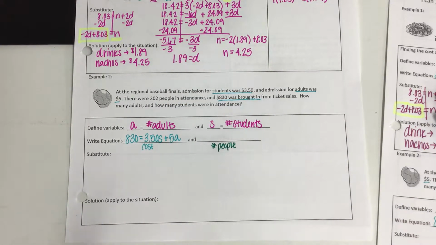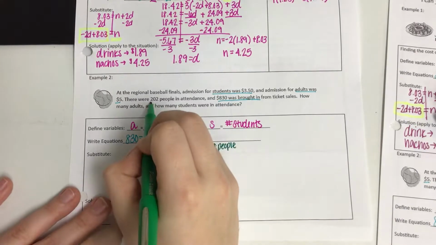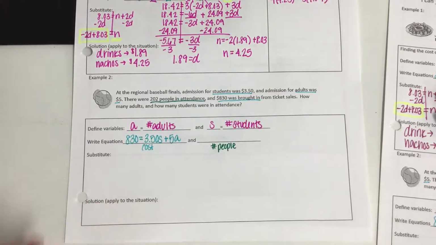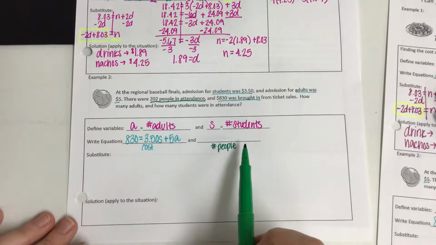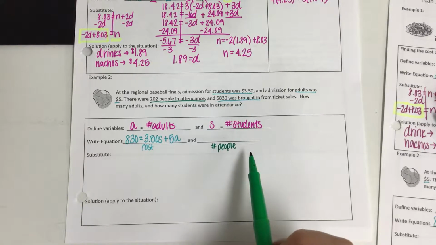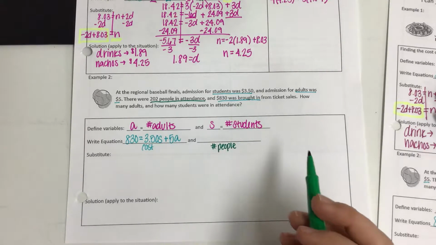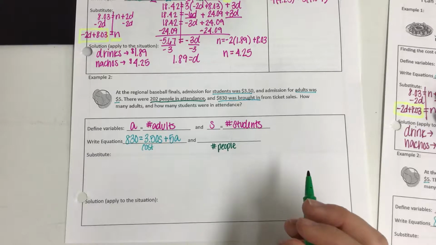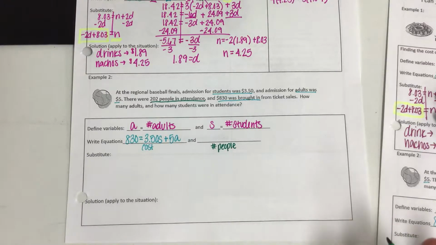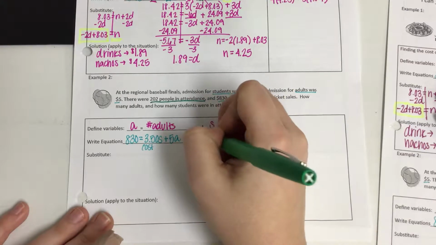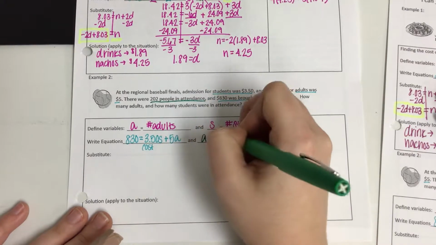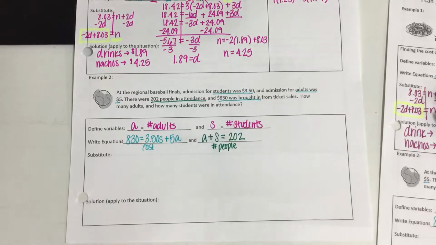Then when I look at my word problem for number of people, the only thing that we see is that there were 202 people in attendance. All the other ones are costs. We're not going to include the other numbers in the second equation. So if I think about the number of people in attendance, I could just say that if I added together my adults that were there and my students that were there, I'm going to get a total of 202 people. So my equation is going to be A plus S equals 202.